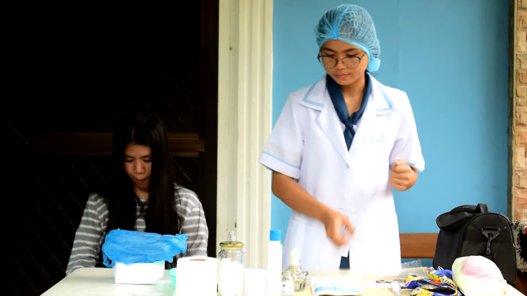And then after that, you ready your urine. You ask already ahead of time for the urine sample from your patient. So before we start the procedure, you have to wear your gloves, so you do your gloving.